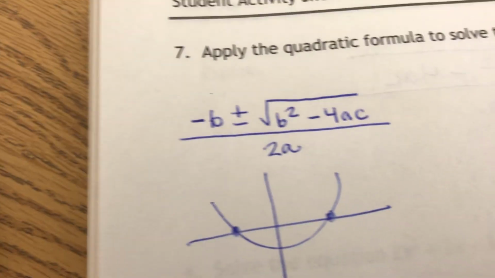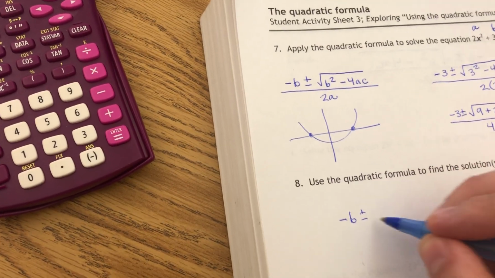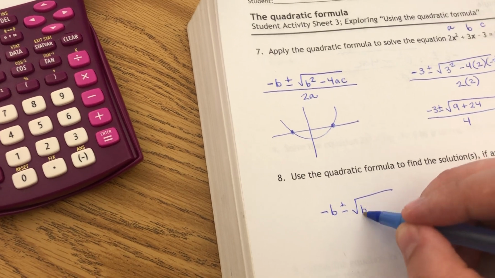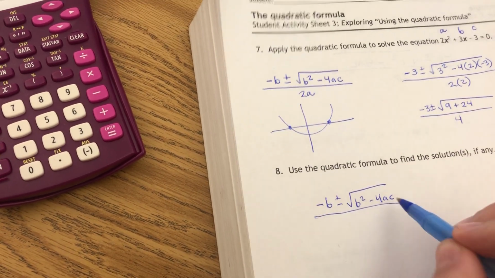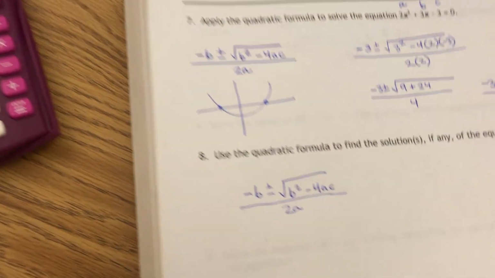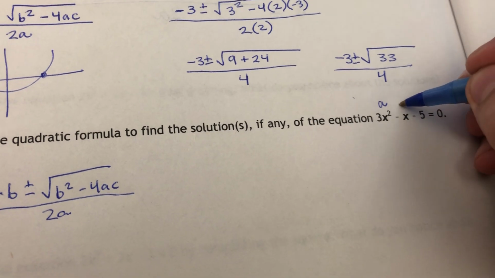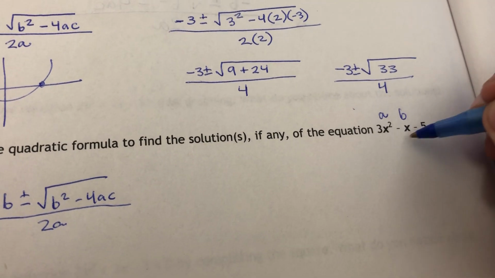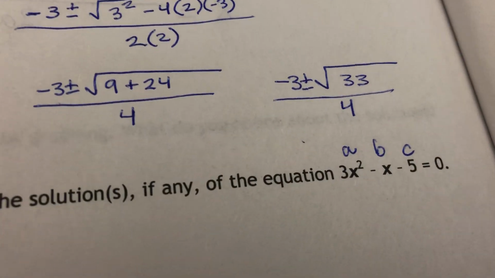We're going to use that exact same formula every single time. -b plus or minus the square root of b squared minus 4ac, all divided by 2a. Once again, the squared term is going to be a, the x term is going to be b, and the constant is going to be c.